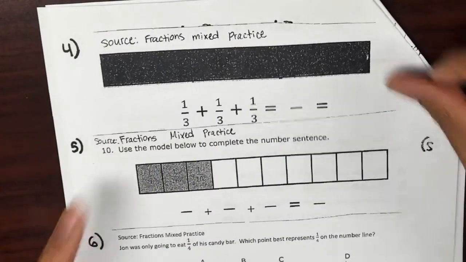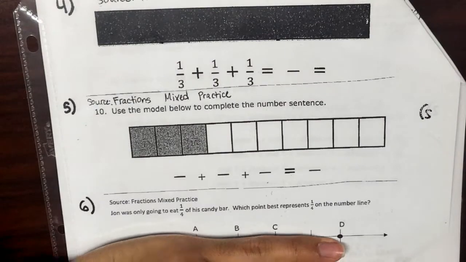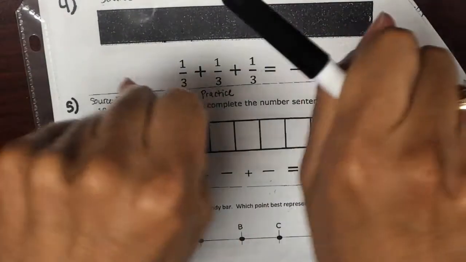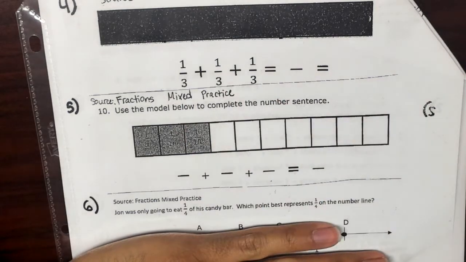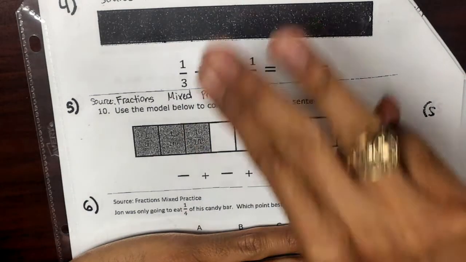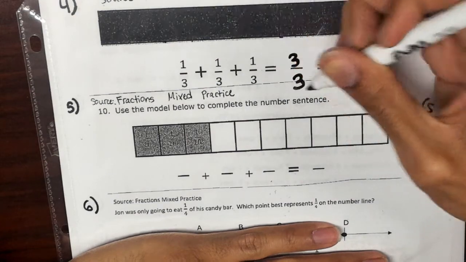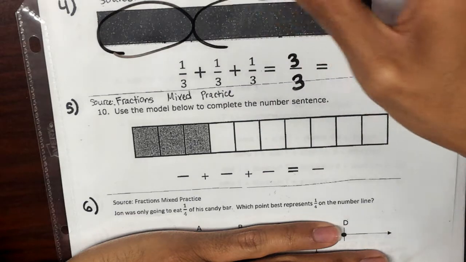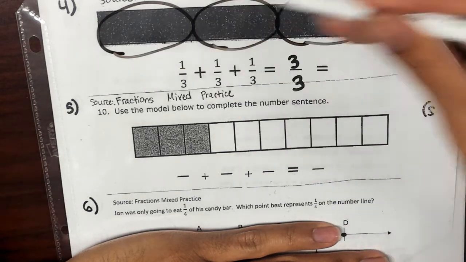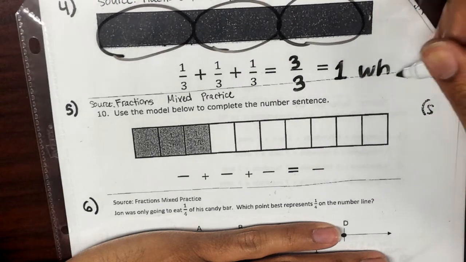You can't really see the fraction bar for number 4, so I'm just going to focus on the unit fractions that we're composing or putting together. So I see 1/3, 1/3, and 1/3. I see that 1/3 3 times, so that's 3/3. If you have 3/3, then you have this part, and this part. You have the whole thing, so 3/3 equals 1 whole. Let's go on to the next one.